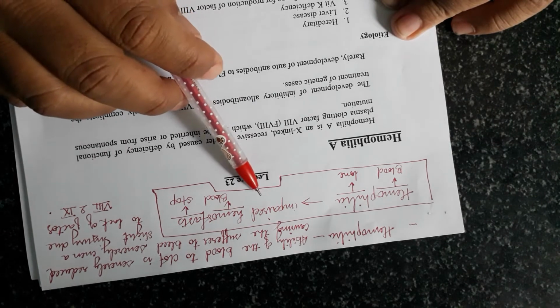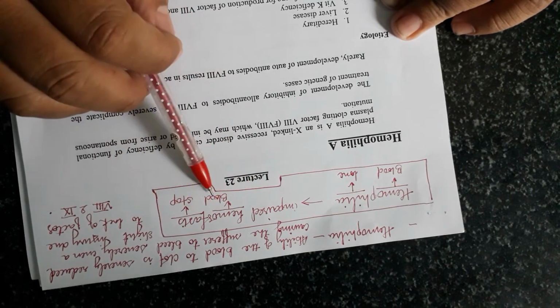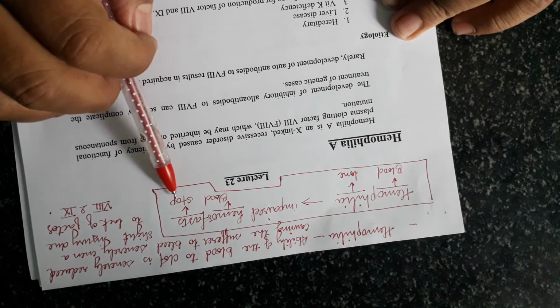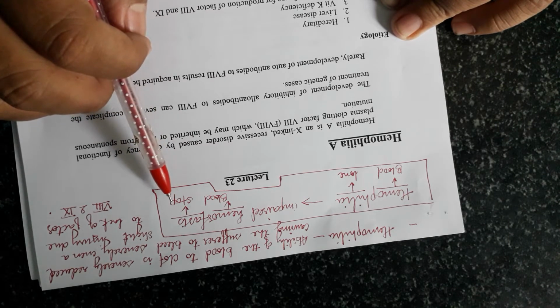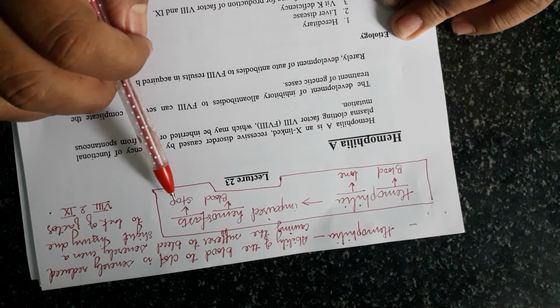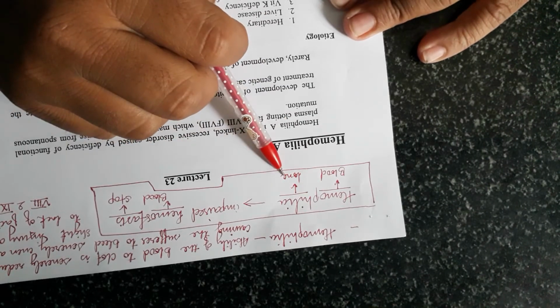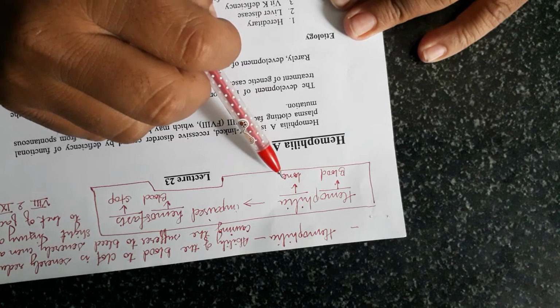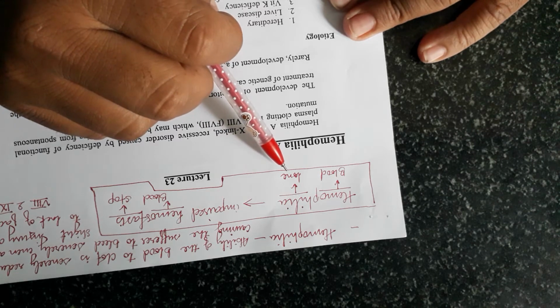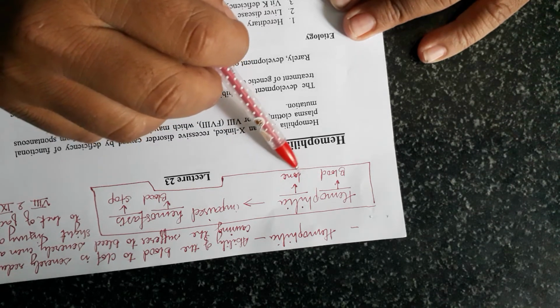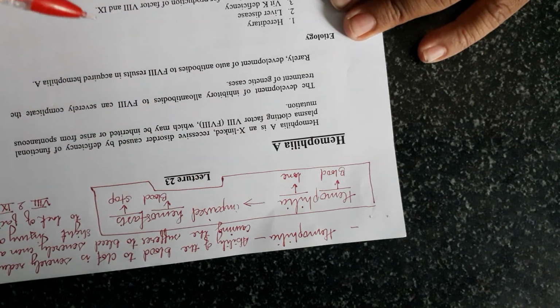It is also defined as impaired hemostasis. Hemo means blood and stasis means stop. If there is impairment in the flow or clotting of blood, then, if you see the term, hemo means blood and philia means love or lust. It does not mean that people become vampires and start loving the blood and lusting for blood. No, this is not the case. It is the condition where the ability of blood to clot is reduced.